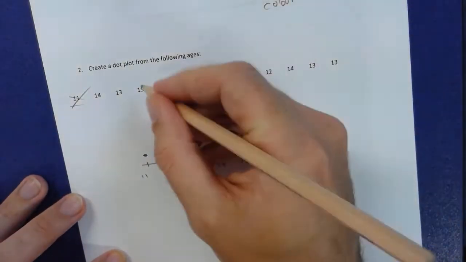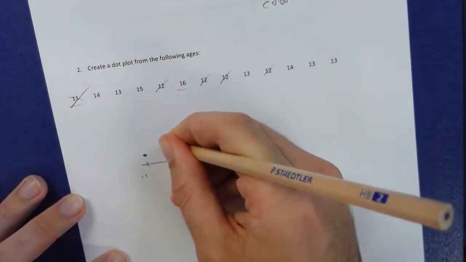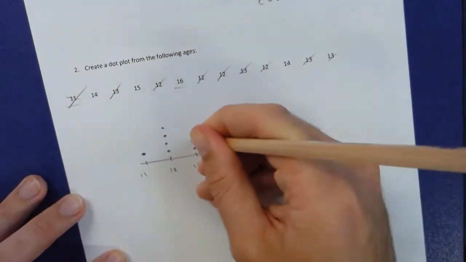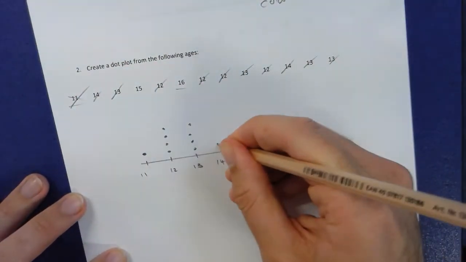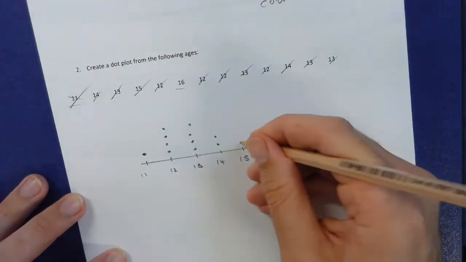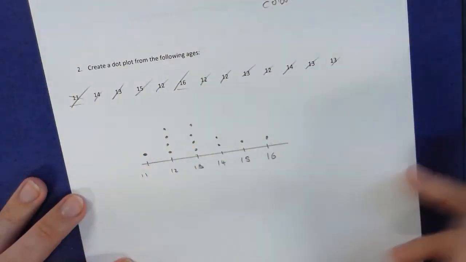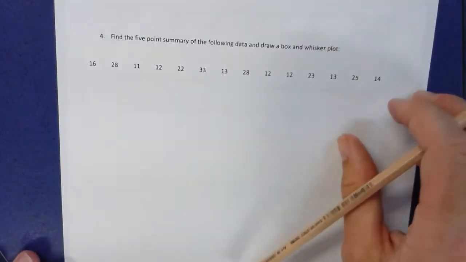So 11, we've got 1, 2, 3, 4 12s. We have 1, 2, 3, 4 13s. We have 1, 2 14s. 1 15. 1 16. Have I missed any? No, I haven't. And this is age. Don't forget to label the one axis that we have. There you go. Easy.